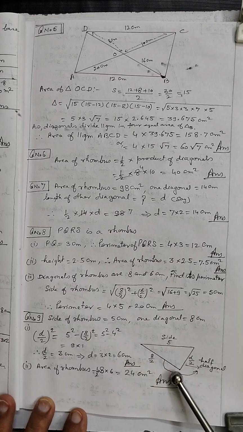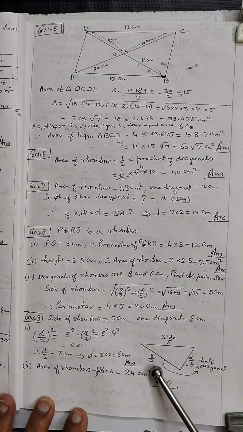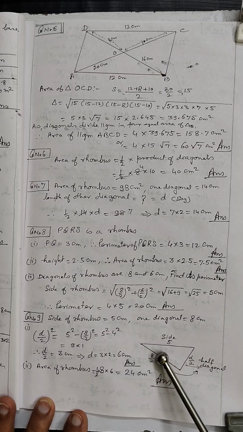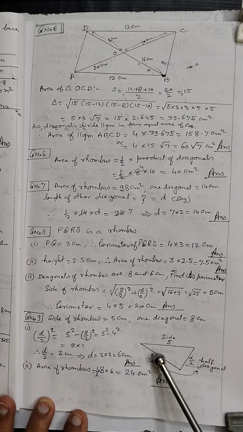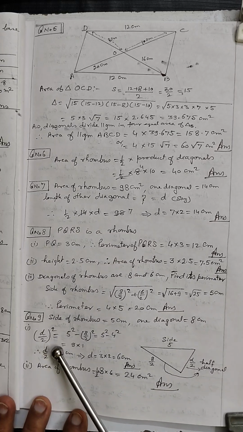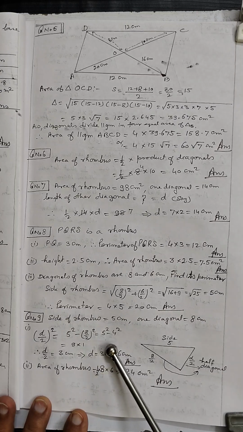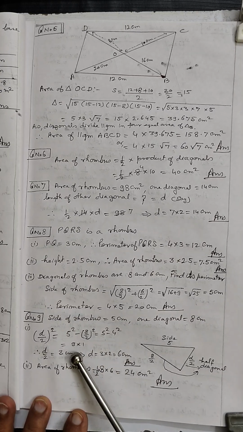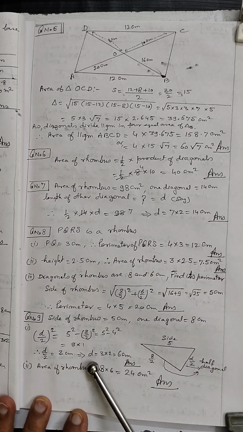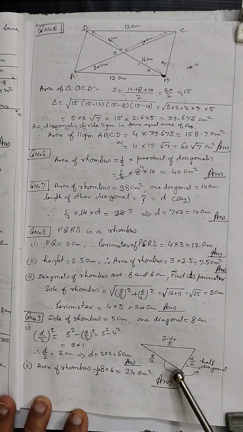So as you know that the diagonals bisect each other, this will be 8 by 2 and this will be D by 2, means half of the diagonal. So means 1/4 part of the rhombus has been represented here. So (D by 2) whole square will be equal to 5 square minus (8 by 2) whole square. It will be equal to 5 square minus 4 square, that will be equal to 9 into 1. So D by 2 will be equal to 3 centimeter. Means D will be equal to 3 into 2, that is 6 centimeter. Means the other diagonal will be equal to 6 centimeter.